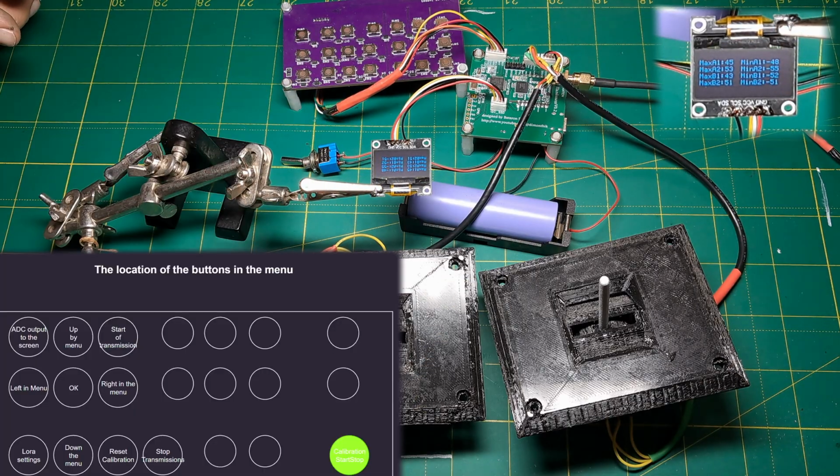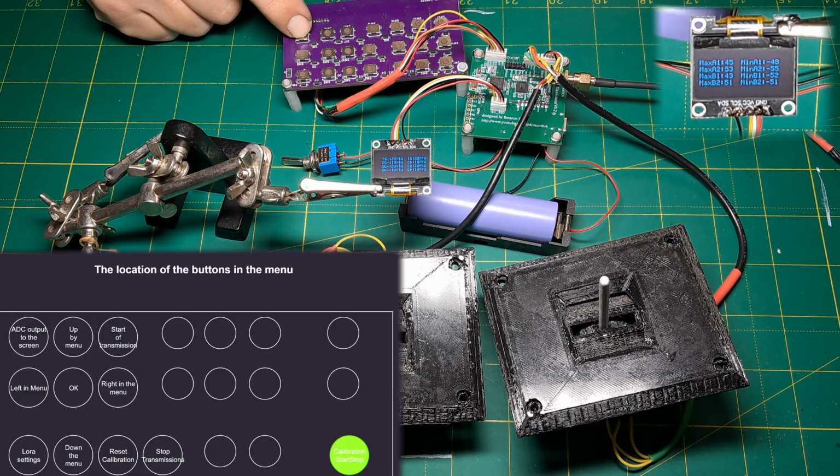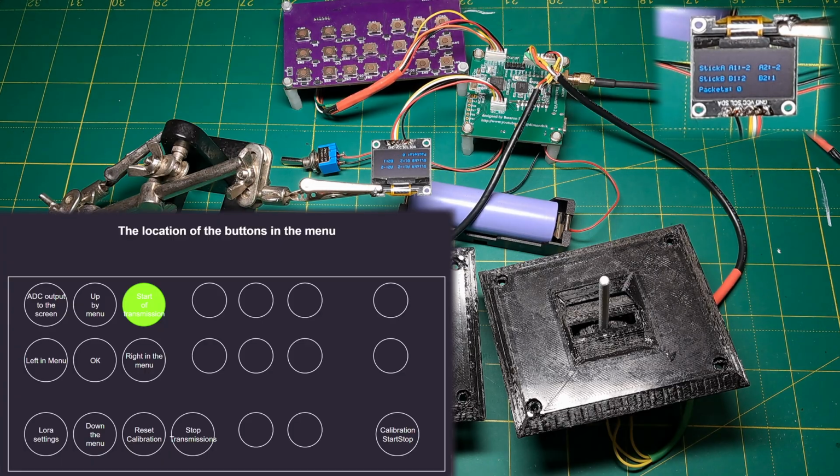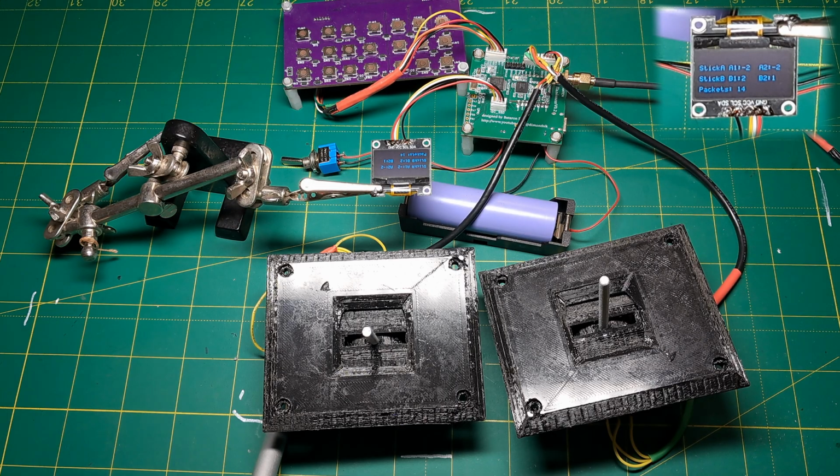I'll press the calibration button again, and the values will be saved to flash memory. Now, when you first turn them on, they will be loaded from memory. To begin transmitting, simply press the start button. The screen displays the number of packets transmitted per second. To stop transmitting, press the stop button.